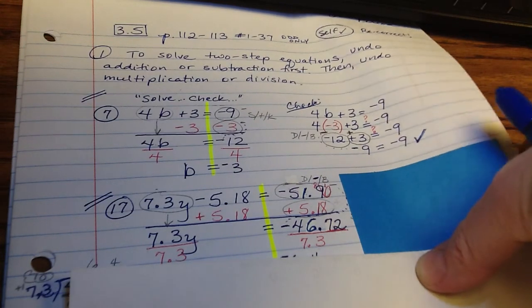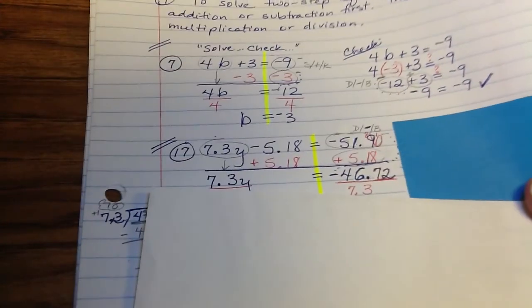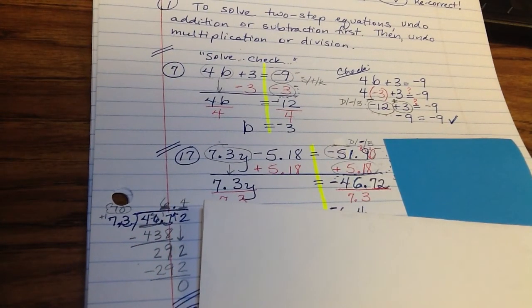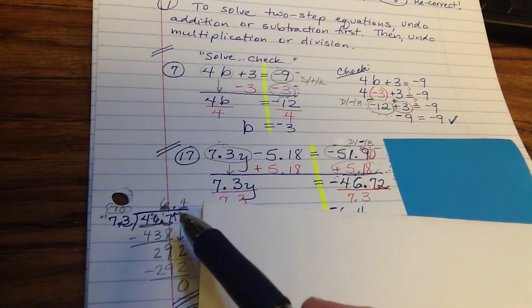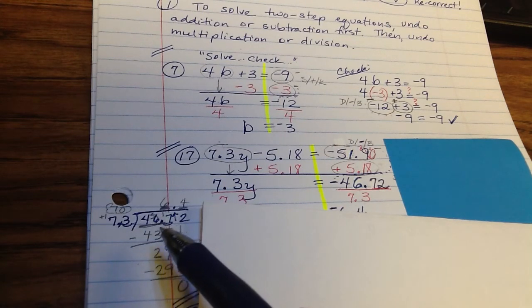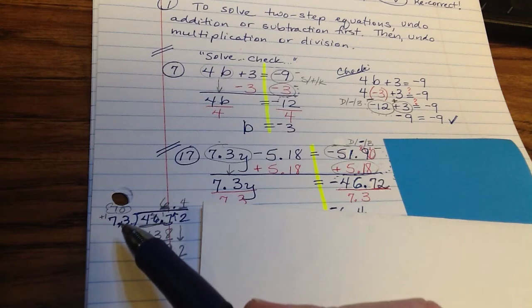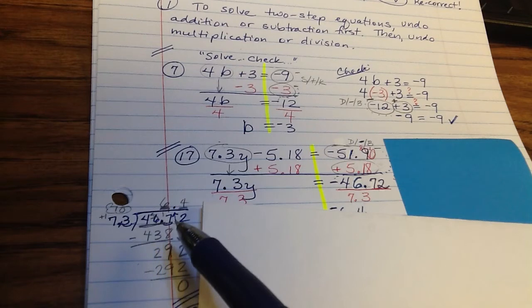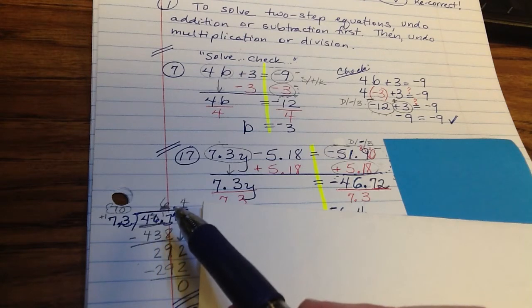Now, I know that you think, oh, Miss Pierce is not going to do the math. Yep, I did the math. Right over here, we've got 7.3 into 46.72. If there are two decimals, move them both, then straight up divide. So you see the two decimal points? This is going to move over one time to make it a whole number. So this one also moves one time to make it a whole number, and then straight up.